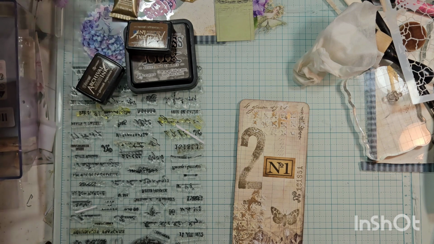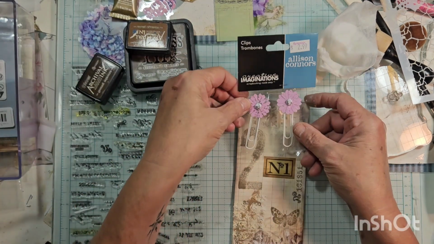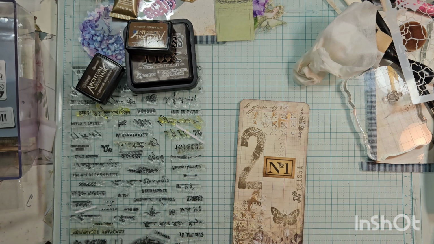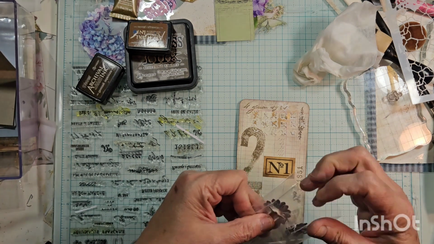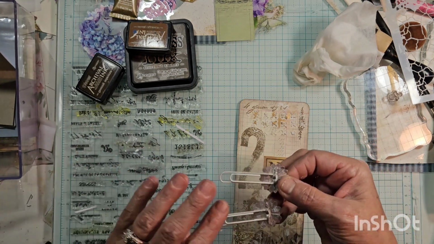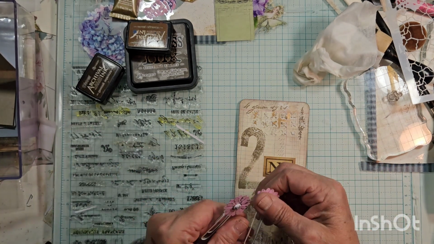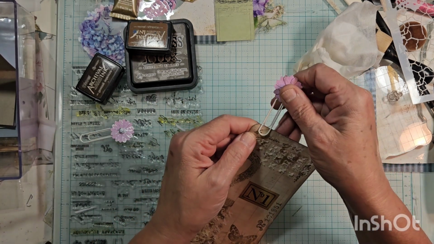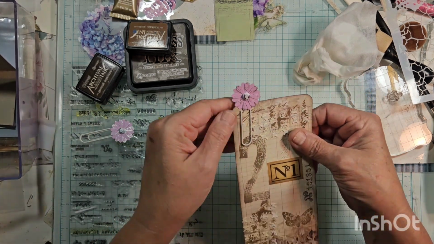What if we just put one of these up there? That might be cool. What if I pay attention to what I'm doing and don't break it? That would be smart. Something just simple to put it on there.